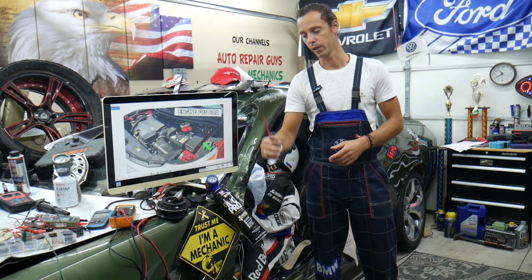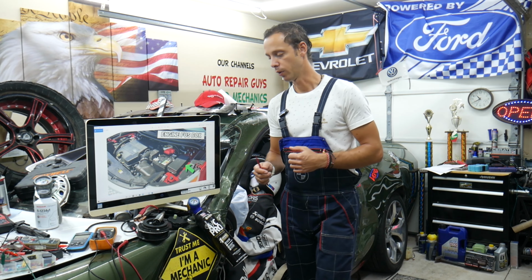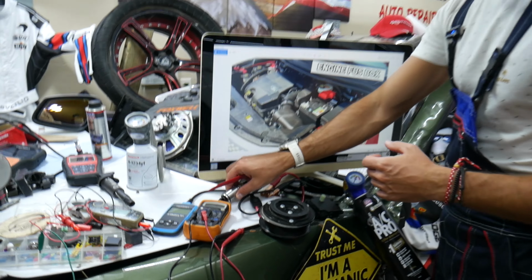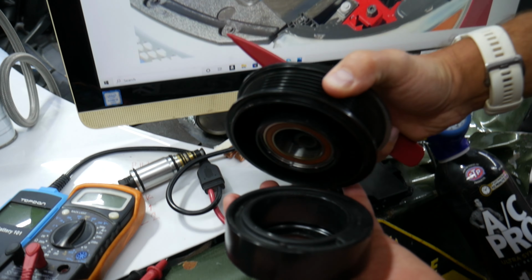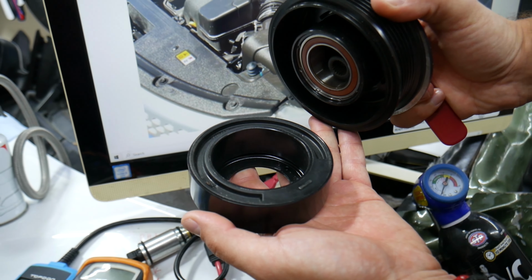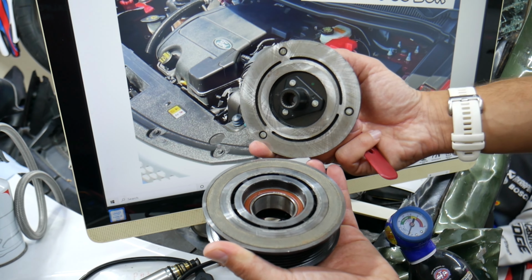But if you have Freon and the system still doesn't work, what do you need to check, guys? Next, you need to actually test your AC clutch. This is the AC clutch right here. This is the magnetic coil on the bottom. This is the pulley, and this is the clutch itself.